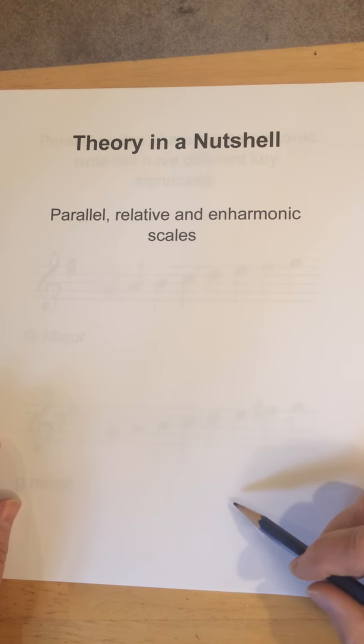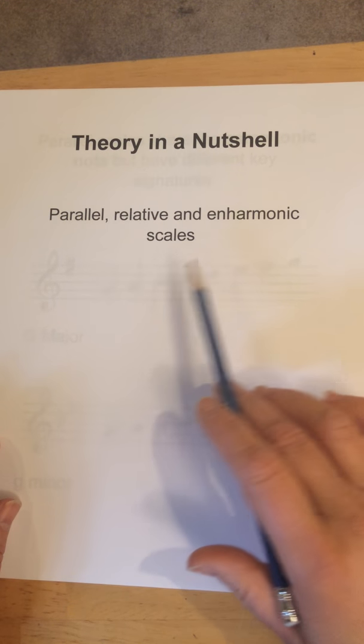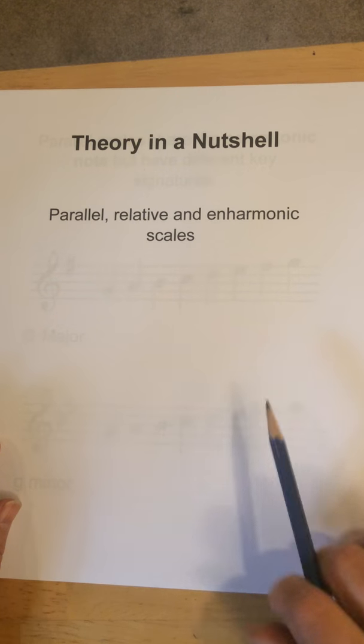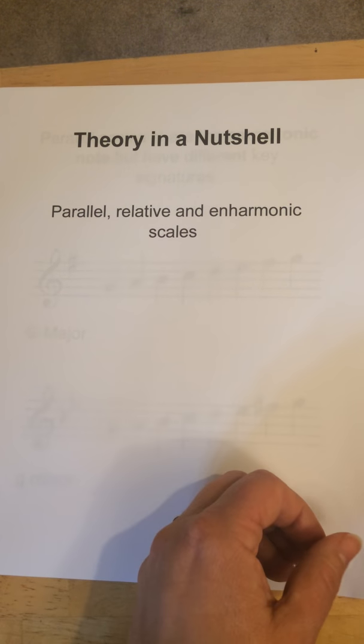Welcome to Theory in a Nutshell. Parallel, relative, and enharmonic scales. People get confused about these three terms all the time, so let's get rid of some of that confusion.